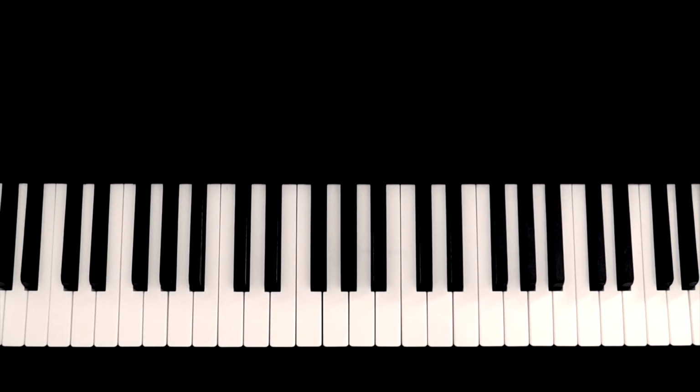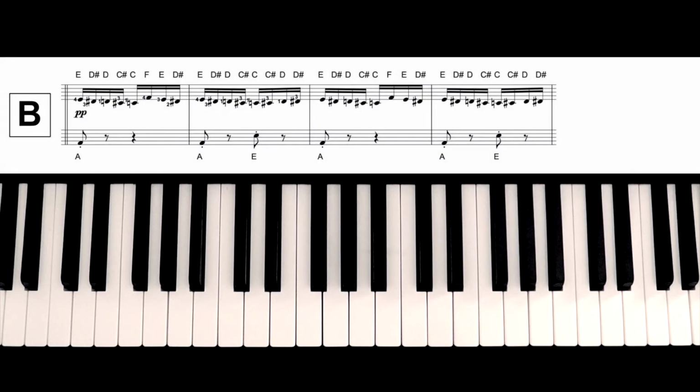Okay, so let's just quickly put together the B section and the C section because they're both effectively playing the same thing. So here we go.